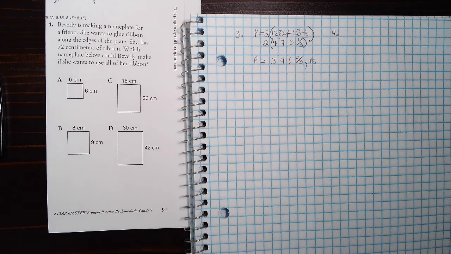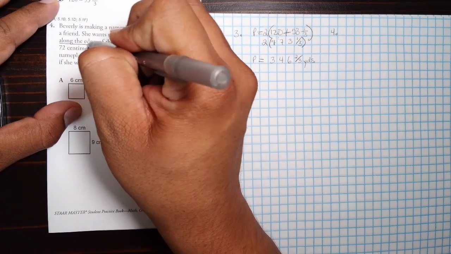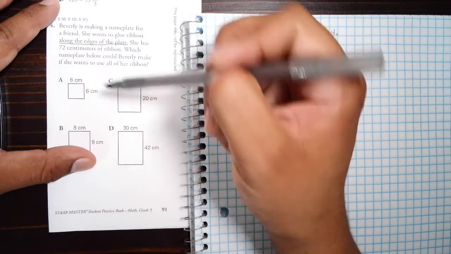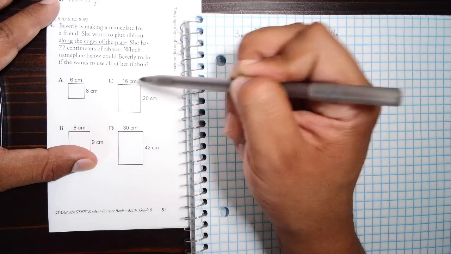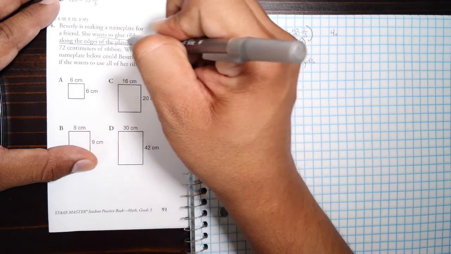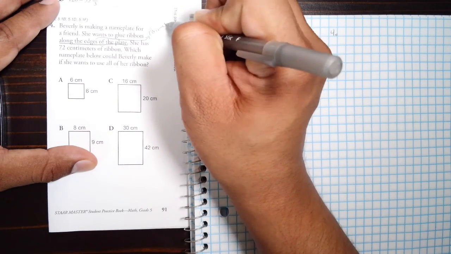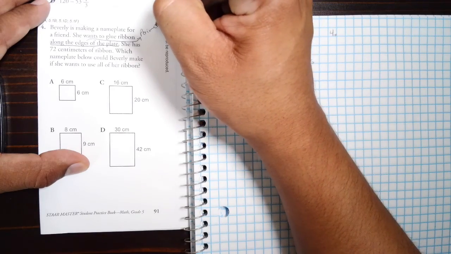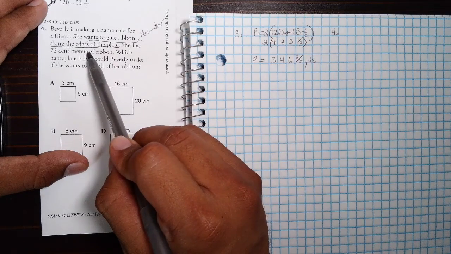Okay. So let's take a look here. Beverly is making a nameplate for a friend. She wants to glue ribbon along the edges of the plate. I'm going to underline that part because that's giving me a hint that I'm gluing along the edges of the plate. That means I'm going around it. So if I'm going around the edges, I'm talking about perimeter. All right. She has 72 centimeters of ribbon.